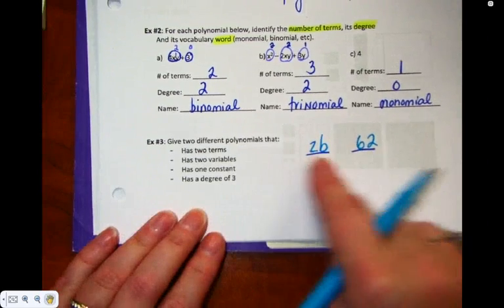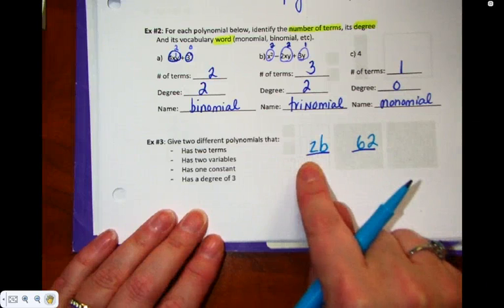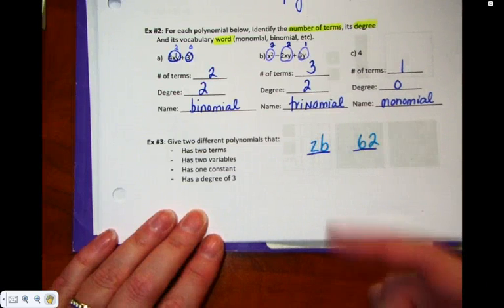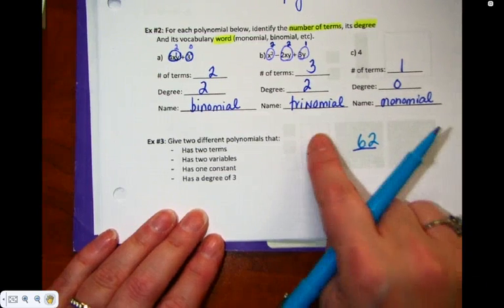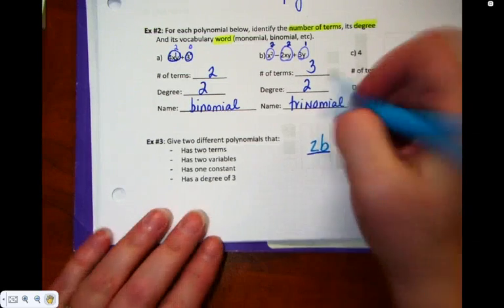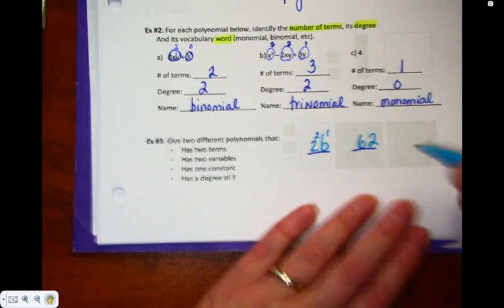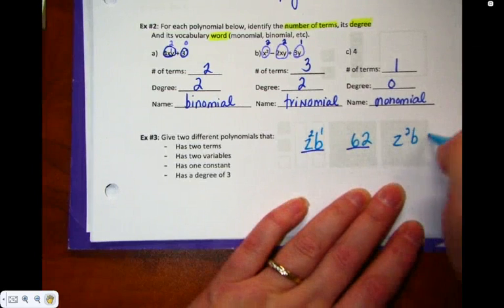So that means these have to have a total of exponents that give me 3. 2 and 1. I could also put 1 and 2. Could I put 3 and 0? No, because we know the constant has 0. So I'm going to put 2 and 1. That's only one possibility. Do I even need to write that 1? So I can just write this as Z squared B plus 62.